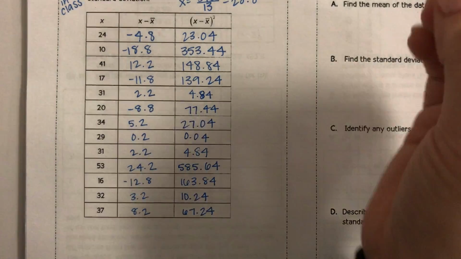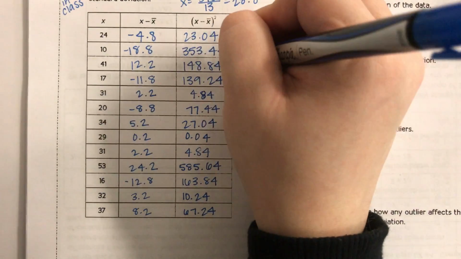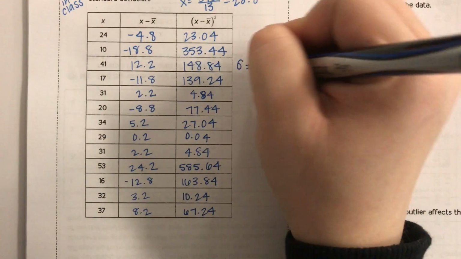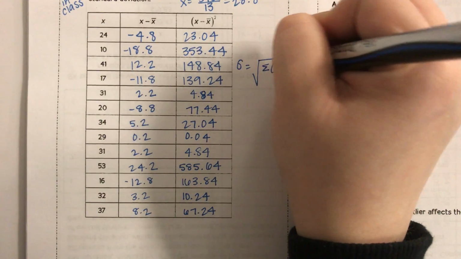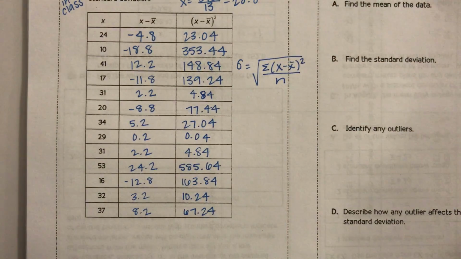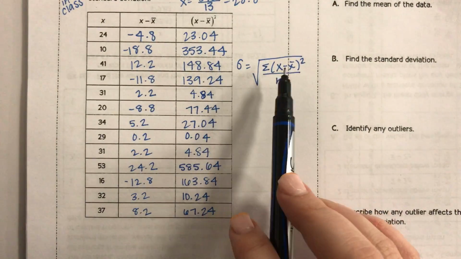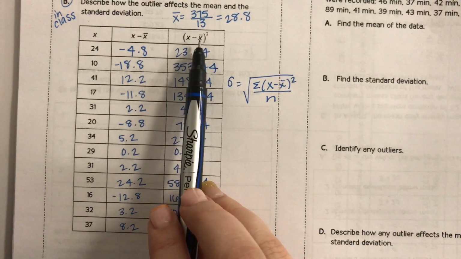Okay, so on the side here, I'm going to write our standard deviation formula so that we can reference back to it. Sigma equals the square root of the sum of the differences squared divided by how many there are. So I'm going to show you how to get this number here. We already have the x minus x bar squared.